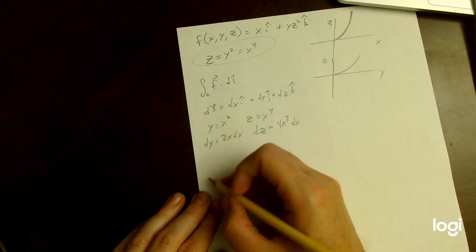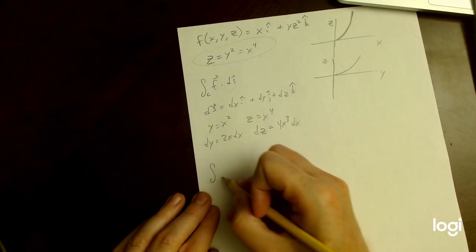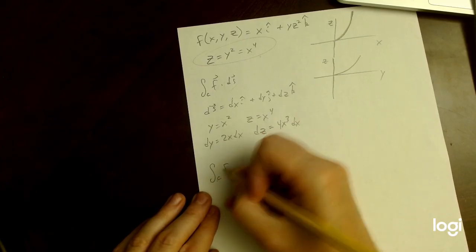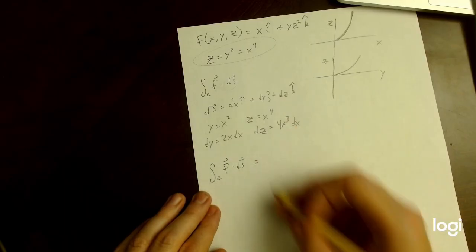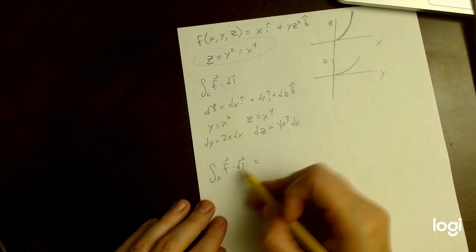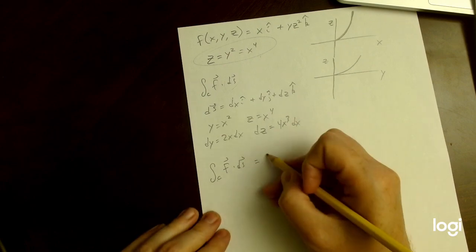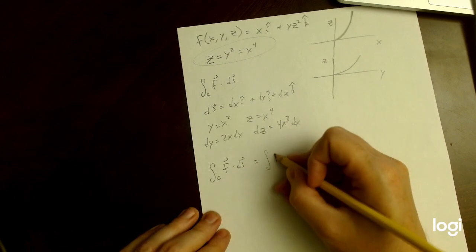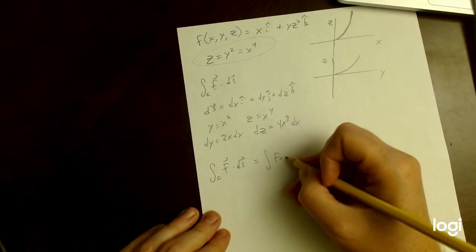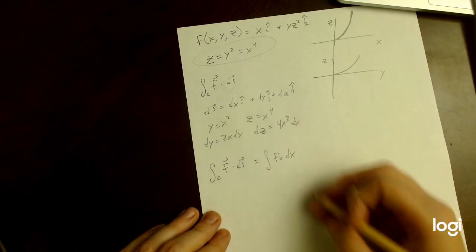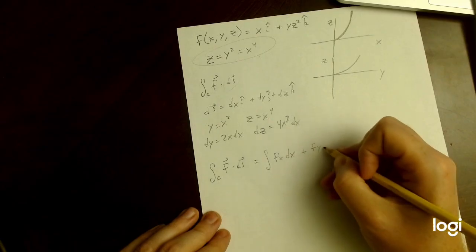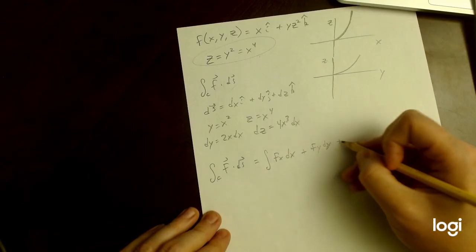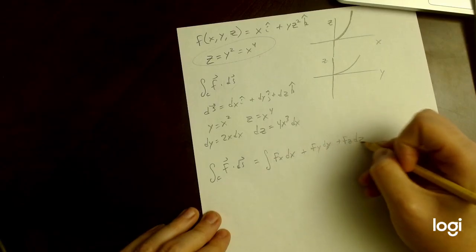So there's a couple ways we can now evaluate this. We can say the integral on this curve of f dot ds is, well, let's write these out component-wise, because that's what a dot product can be done. So let's say we have the fx component dx, plus the fy component dy, plus the fz component dz.